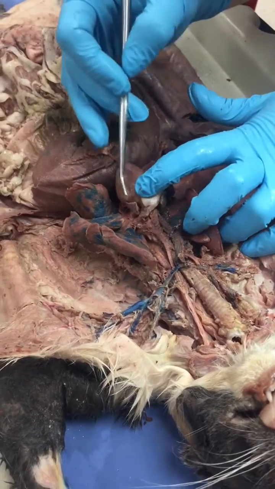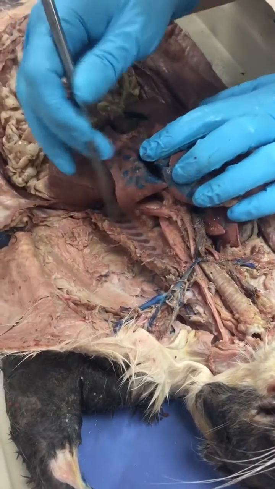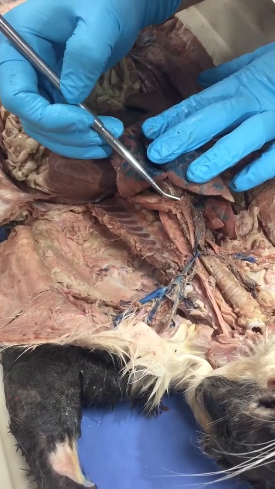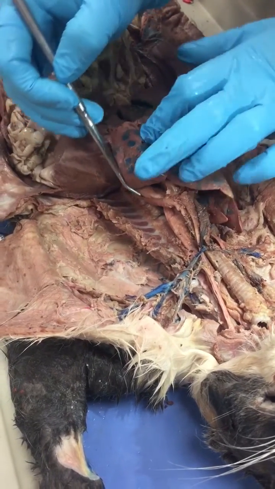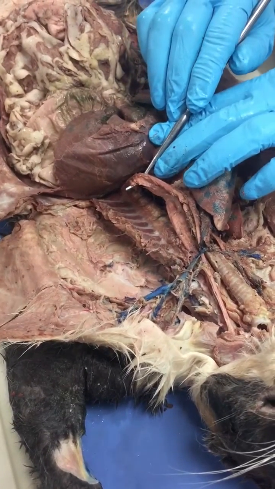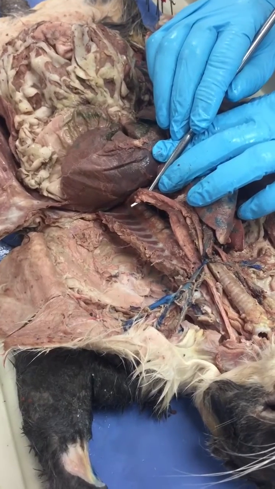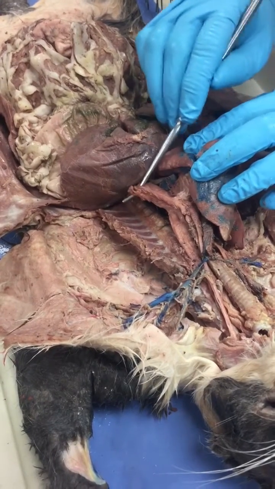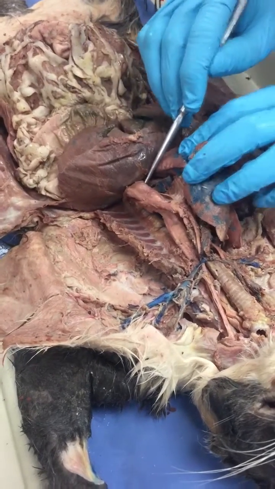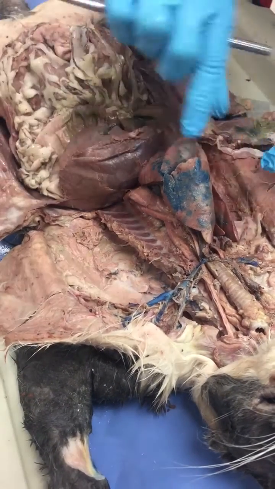Alright, so when you look at the aorta, you see from the arch of aorta, it then becomes the descending aorta. This descending aorta, along with the esophagus, penetrates the diaphragm.